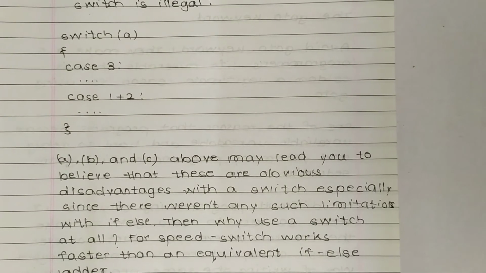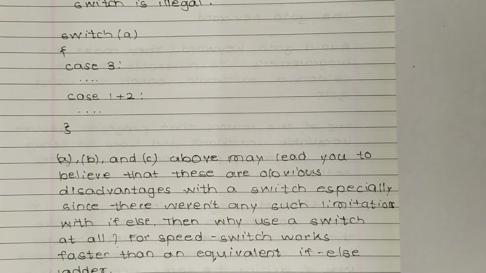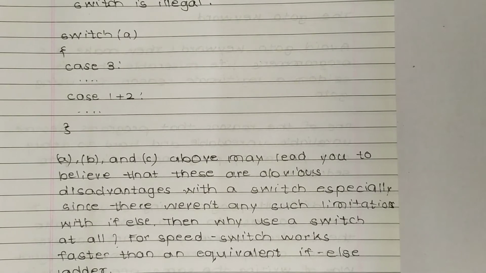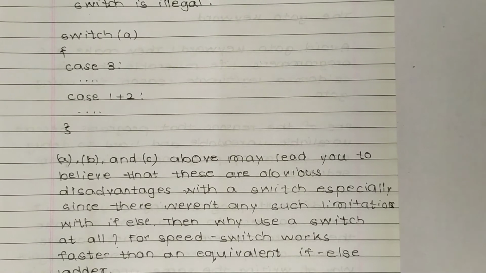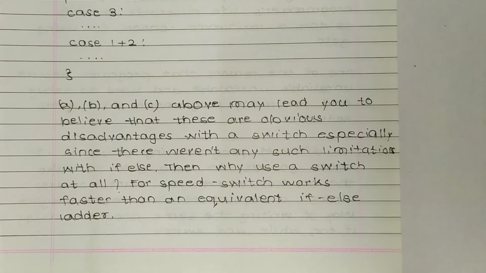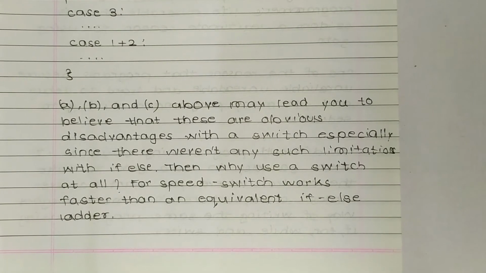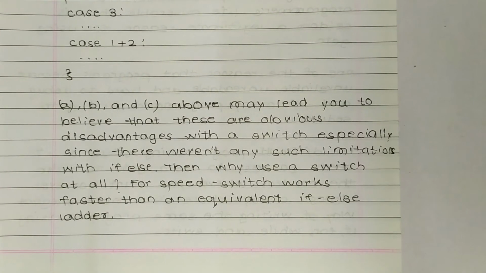Now a, b and c above may lead you to believe that there are obvious disadvantages, that it is disadvantageous to use the switch statement, especially since there weren't any such limitations with if else. Then why use a switch at all?